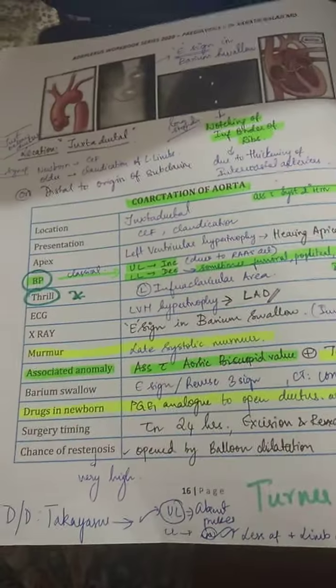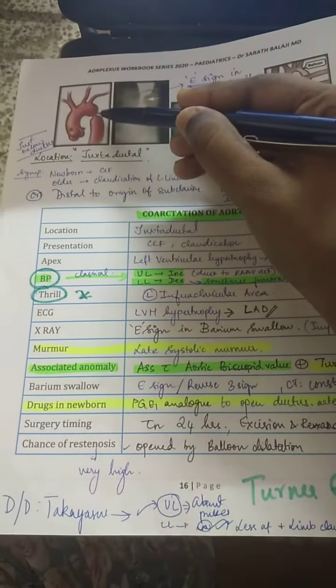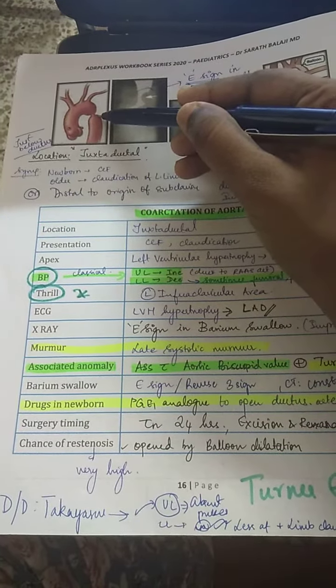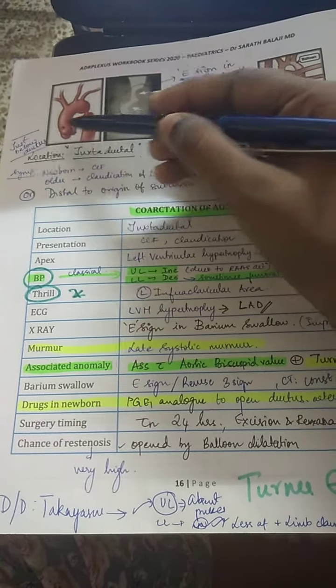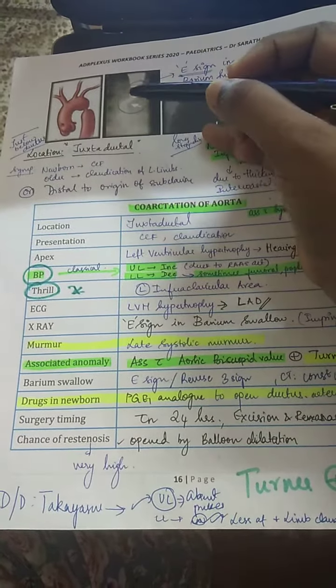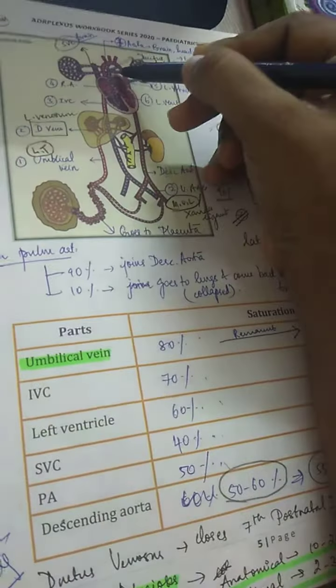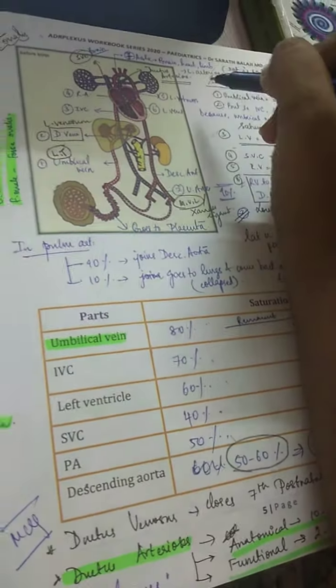Coarctation of aorta is an obstructive type of lesion of the acyanotic heart disease. What happens in coarctation of aorta is that there's a ductal position where it gets coarctated, that is, just below the ductus arteriosus, which is about to become the ligamentum arteriosus. That is where you will have the coarctation of aorta.